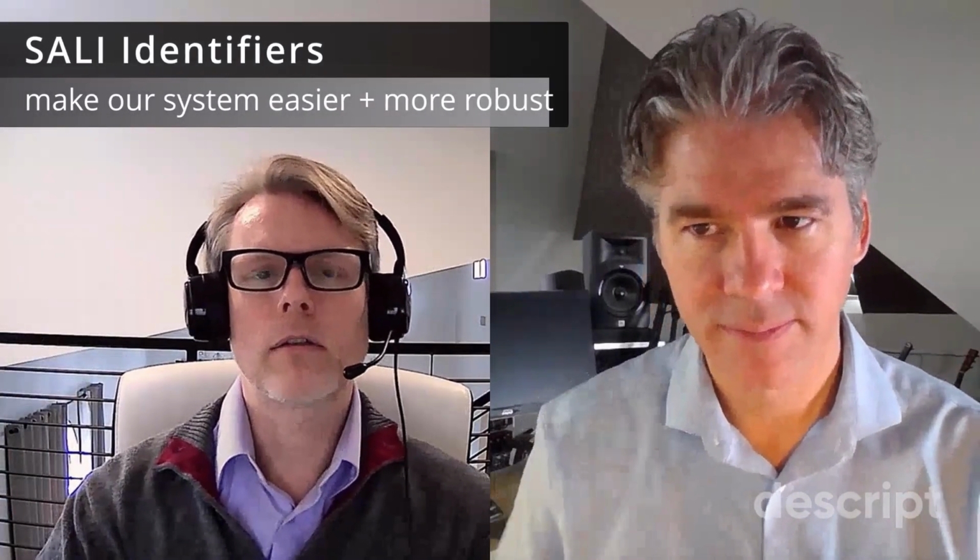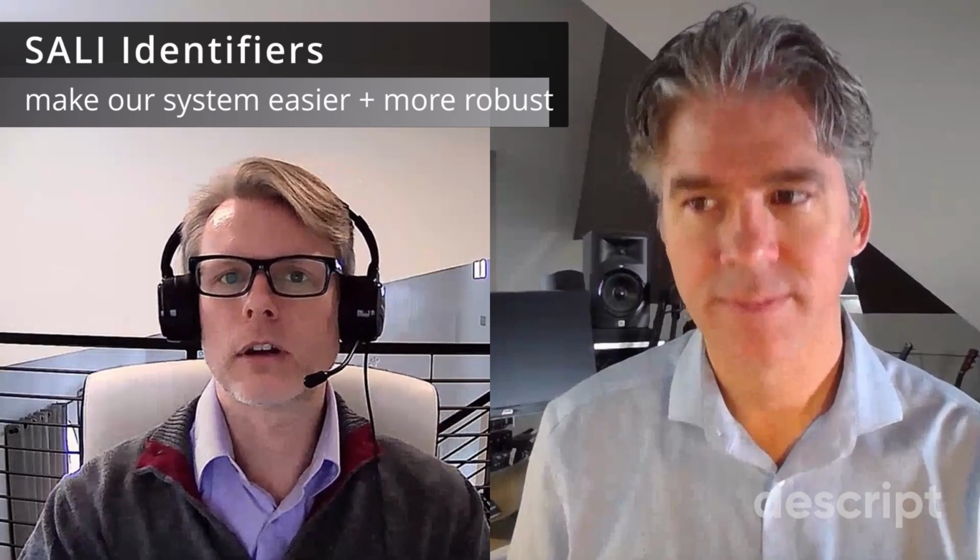We use SALI to look at all the possible document types that are out there and see if we have accounted for those in our system, both our internal documents and also external document types. The SALI identifiers make it a lot easier, and they make our system more robust. We're not going to have to come back in and renormalize all of our data.